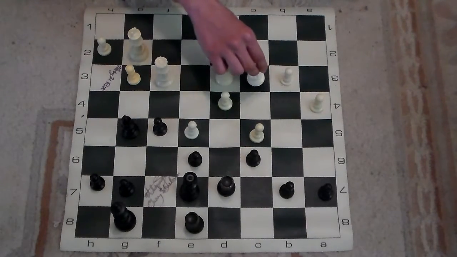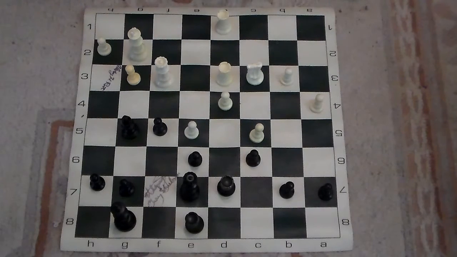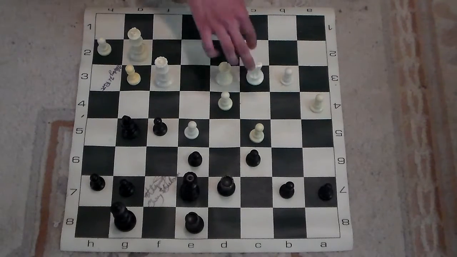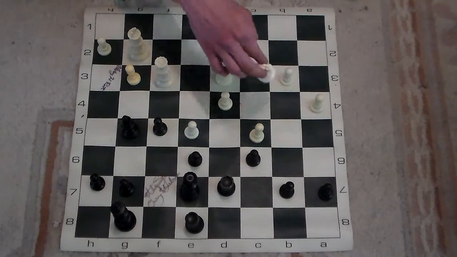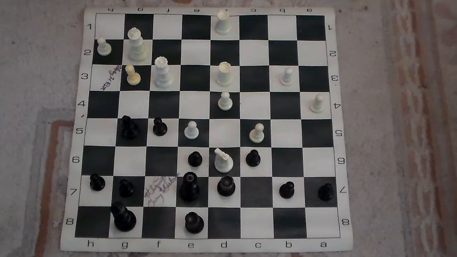If we look at the knight when it is on c3, we can see that the knight doesn't have any targets, it's not active, and it really is white's weakest piece. So white is taking his weakest piece and basically making it his strongest piece.